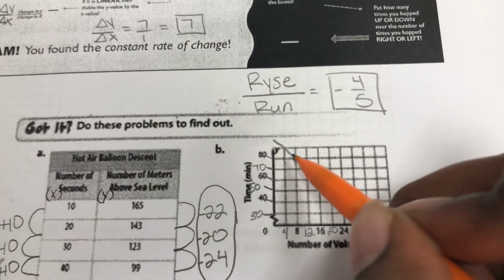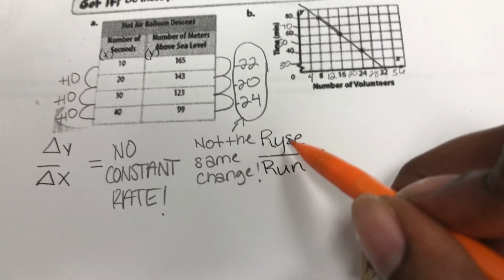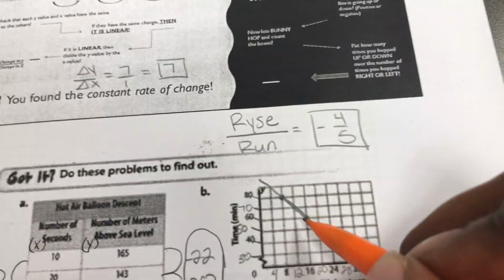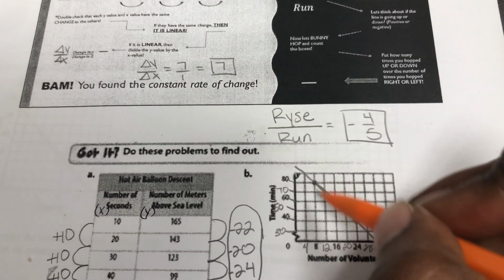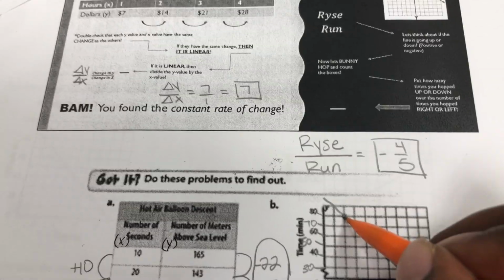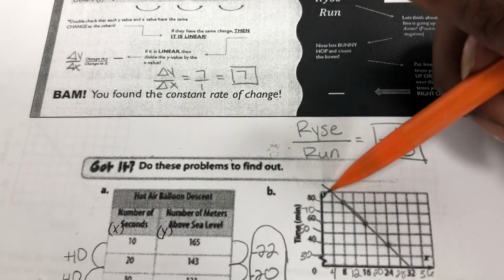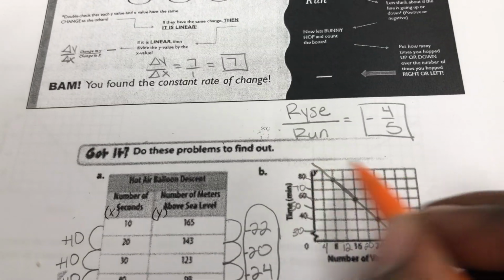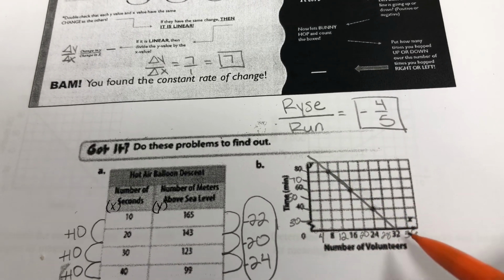Okay, so if I'm going from this dot to this dot, and I have to rise with my Y on top and run with my X on bottom, then let's do the rise first. Rise means you had to go up or down, okay? So if I look at this line, looking left to right, it looks like the whole line is going down.